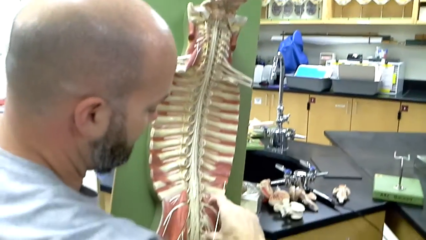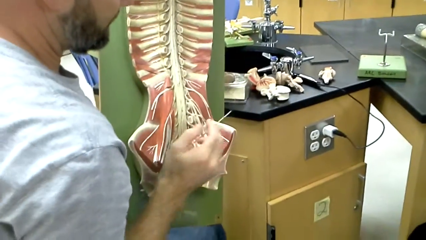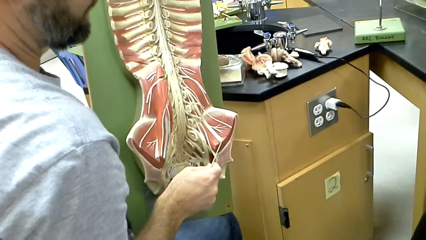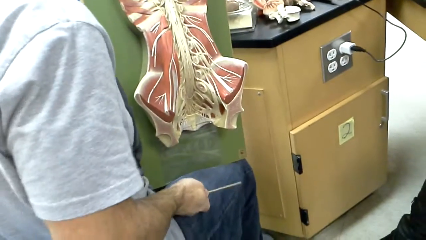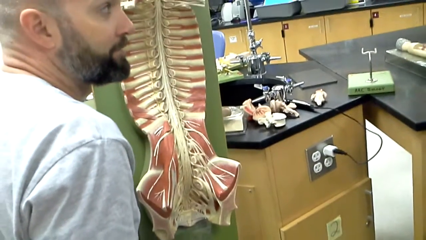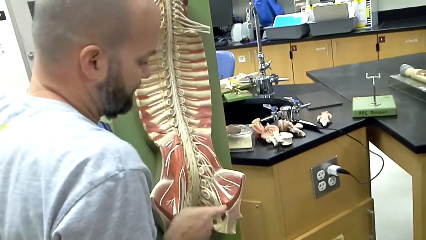From the lumbar plexus, you need to know this big nerve that runs anterior to the hip, goes through the anterior thigh, controls anterior thigh muscles. Femoral nerve. Right there.